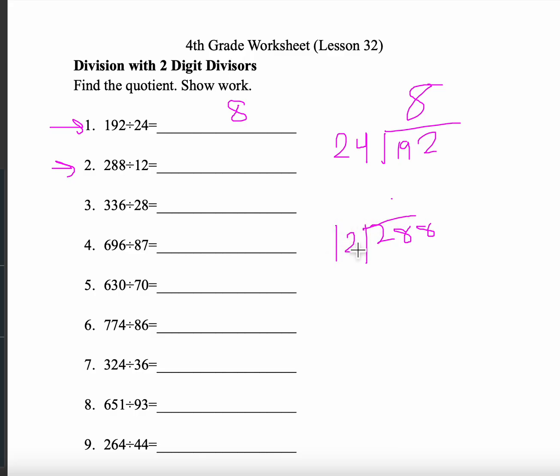We know that 12 times 2 is 24, and 12 times 3 is 36. So 12 can go evenly into 28 2 times. We get 4 here, and then we need to bring down the 8.